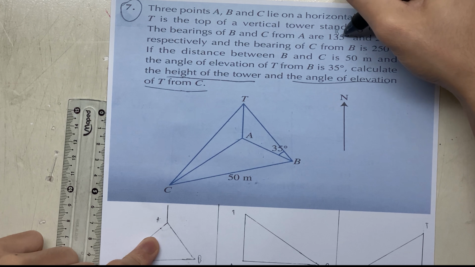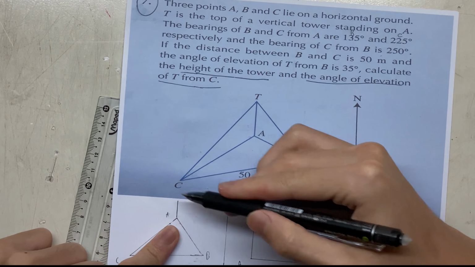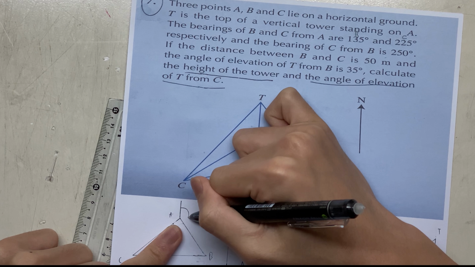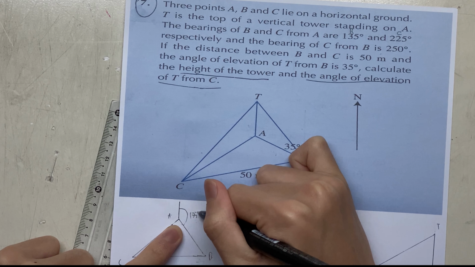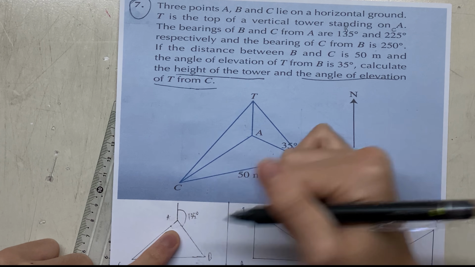The bearing of B is 135 degrees. So if it's from due north, turn clockwise all the way up until B, this is 135 degrees. This angle is 135 degrees.